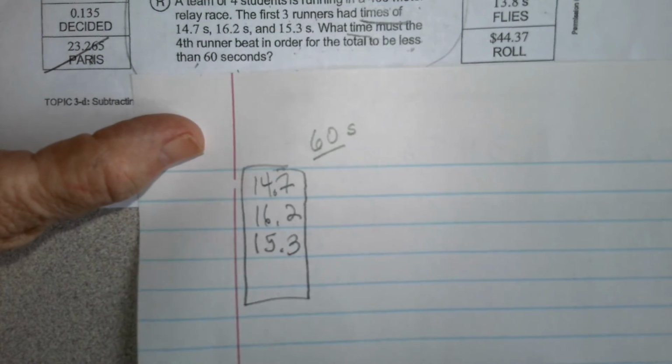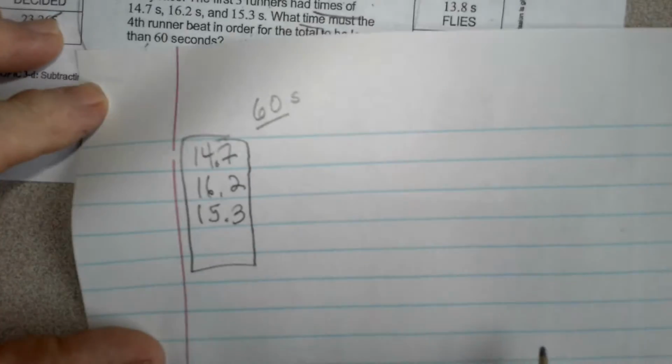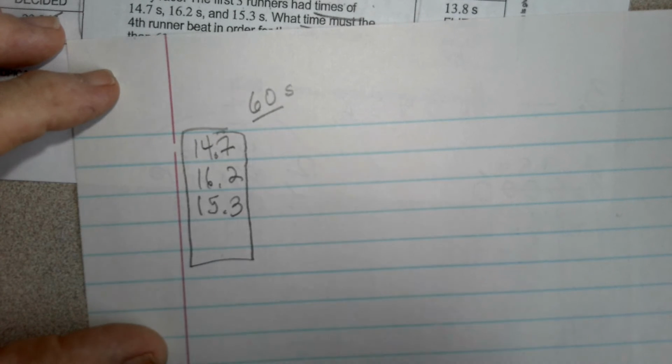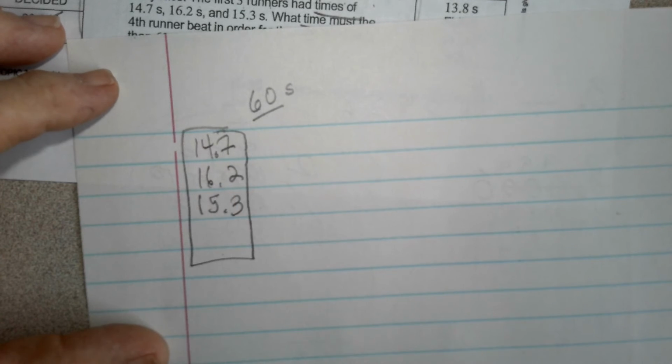Well, who knows what I'm going to have to do on this problem? Who has an idea? What do you think, Christian? You're going to have to subtract 2, and then subtract the other one. I would actually approach it a little bit different way. I would add what I have first.